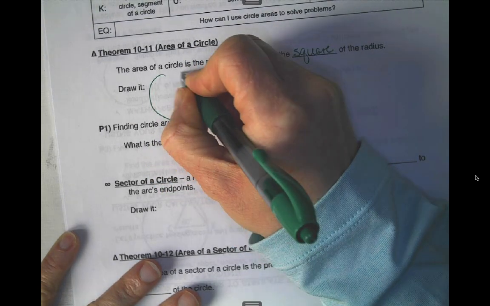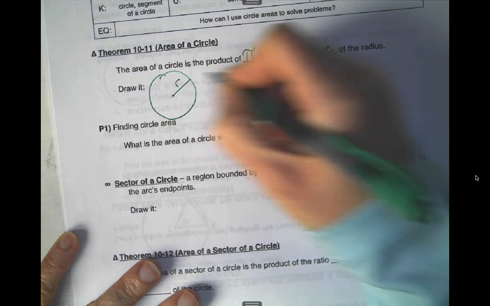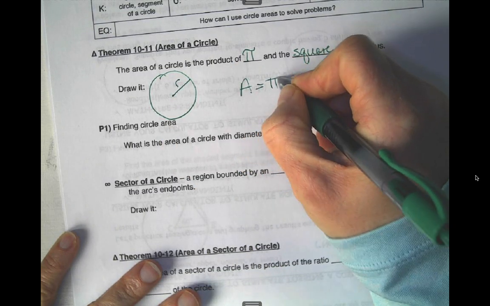So if I draw a circle here, there's the center, there's the radius. So the area equals pi r squared.